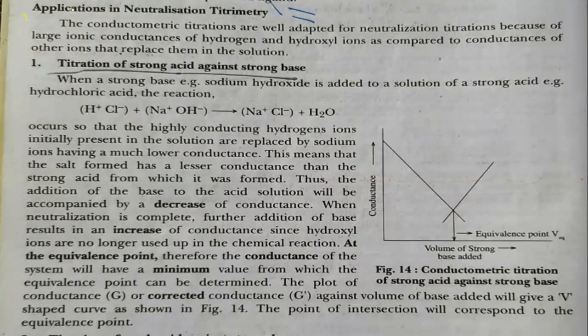What are the applications of neutralization titrimetry? Now see here, the titration of strong acid against strong base. This is the first application. HCl against NaOH. What we see in this titration is that first the conductance decreases. When neutralization is complete, further addition of base results in increasing conductance, as hydroxyl ions are no longer used up for the chemical reaction.